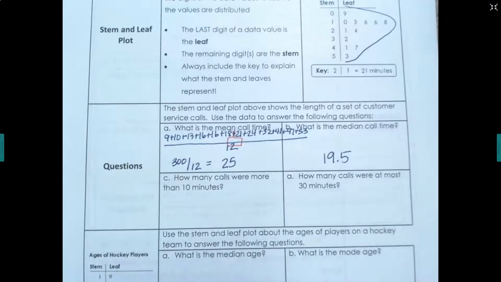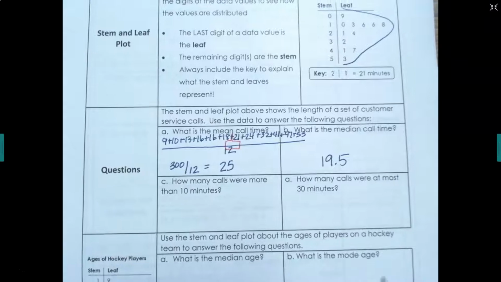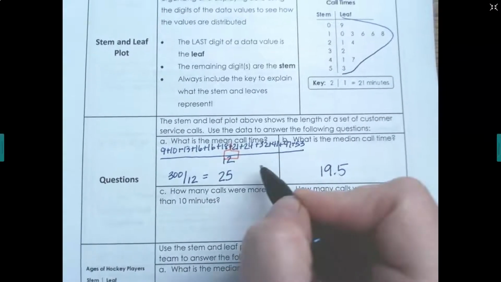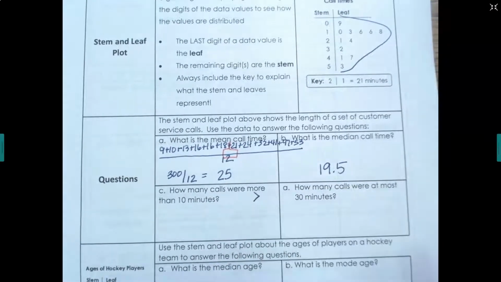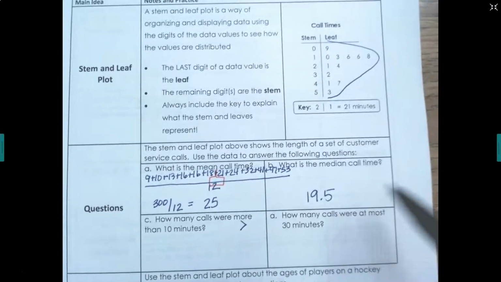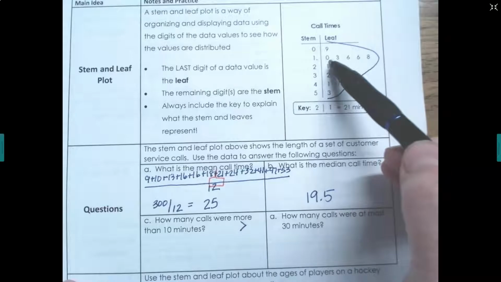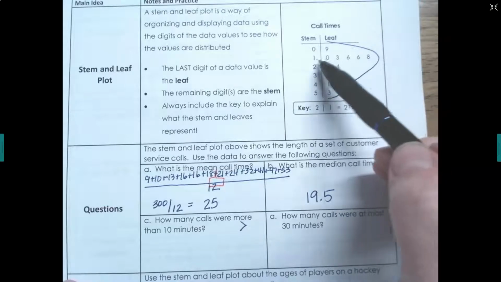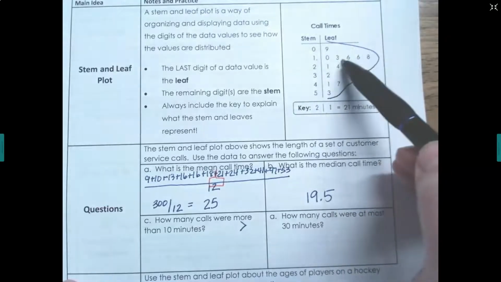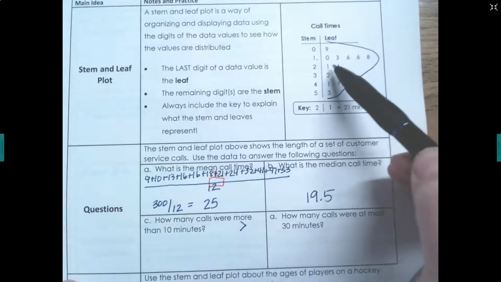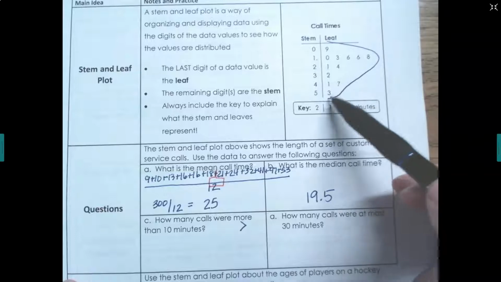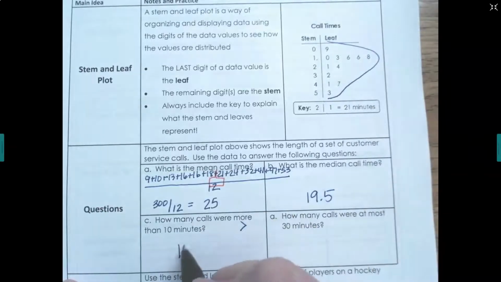Alright, how many calls were more than 10 minutes? So more than means greater than. It does not mean equal to. So I need to find more than 10. I can't include 10 because more than doesn't include it. So we're looking at 13, 16, 16, 18. So 1, 2, 3, 4, 5, 6, 7, 8, 9, 10 calls were more than 10 minutes.